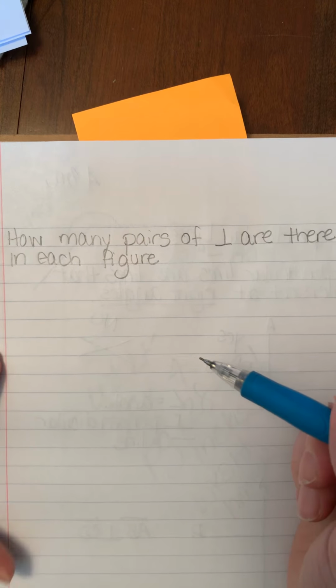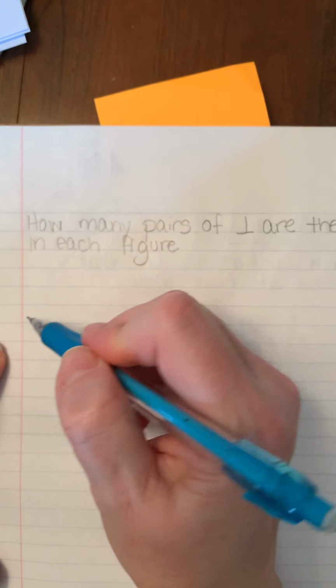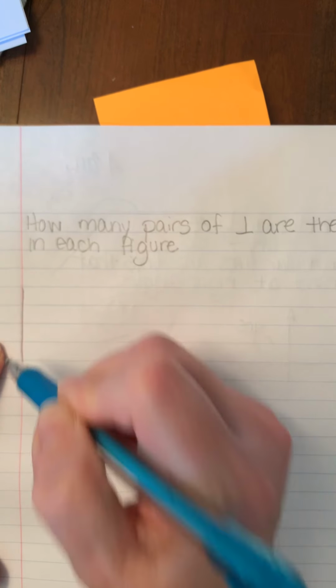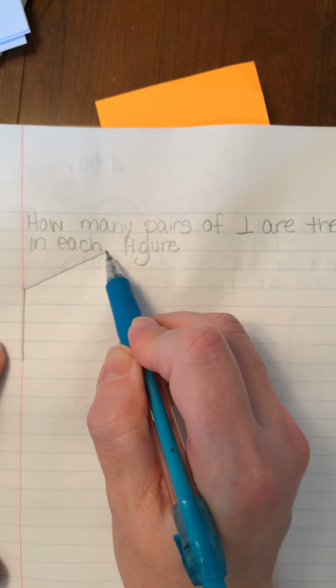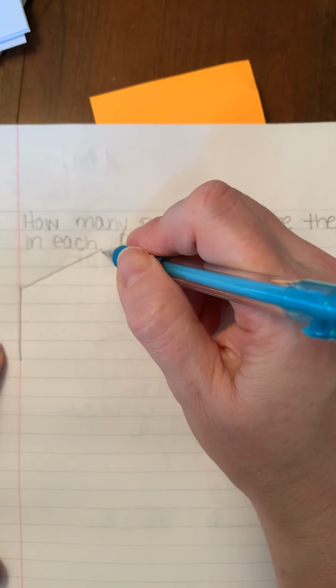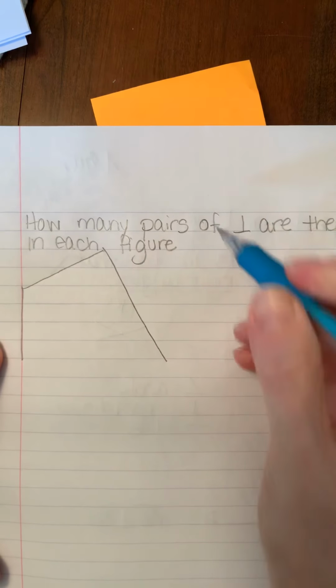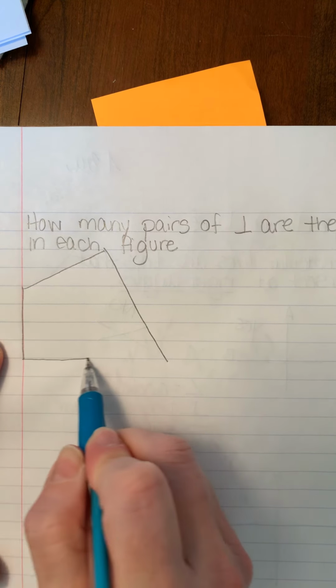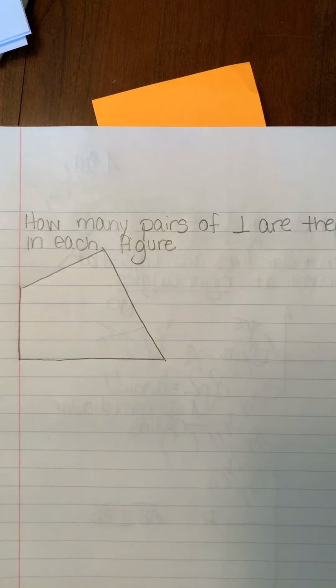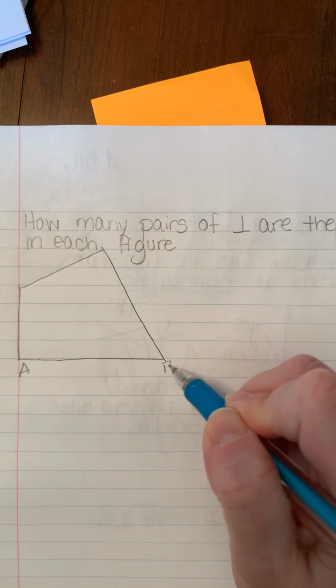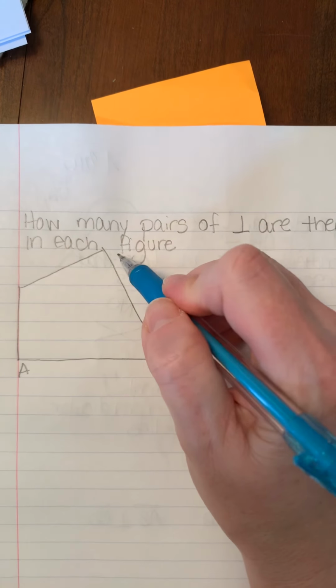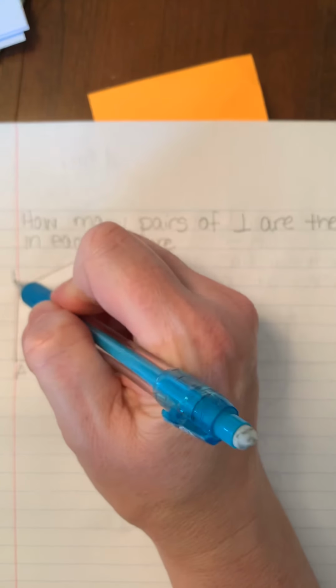Now use the lines of your paper to help you draw this figure. You're just going to draw it down like 4 lines on that side. Go up at an angle. Come down at this one. And over like that. And we're going to label it A, B, C, and D.